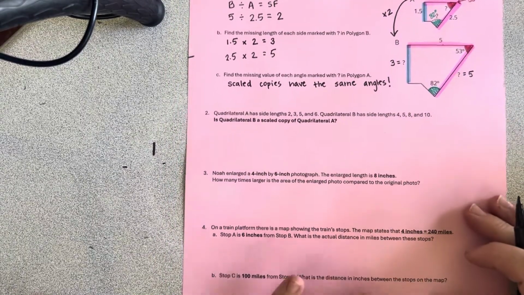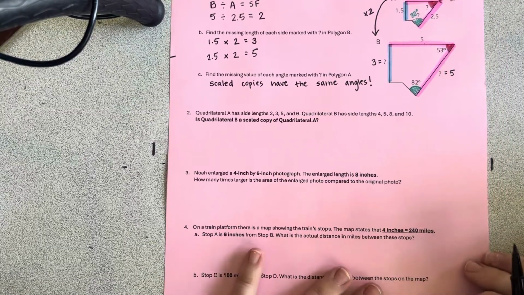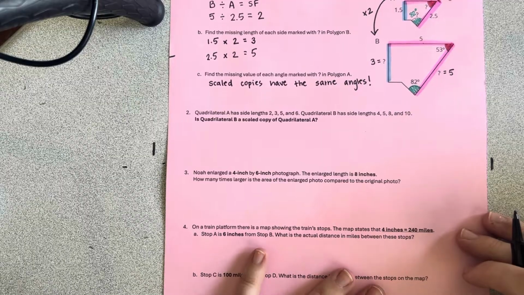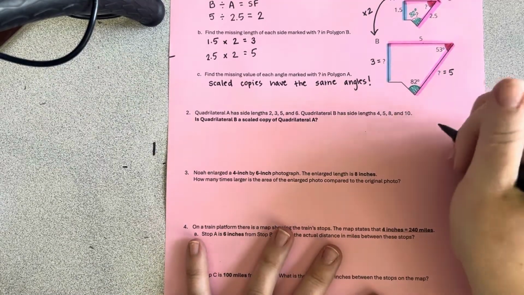Moving on to number 2. Quadrilateral A has side lengths 2, 3, 5, and 6. Quadrilateral B has side lengths 4, 5, 8, and 10. Is quadrilateral B a scaled copy of quadrilateral A? I'm going to use a table to check this.